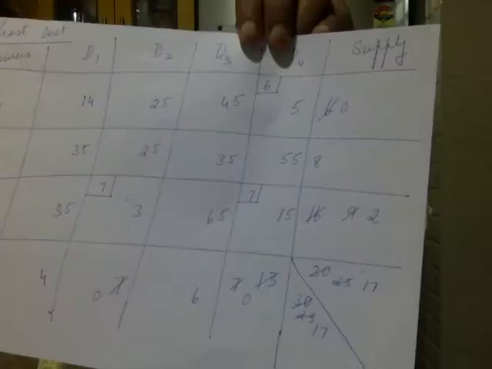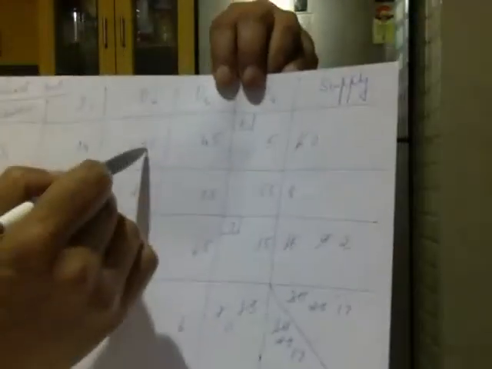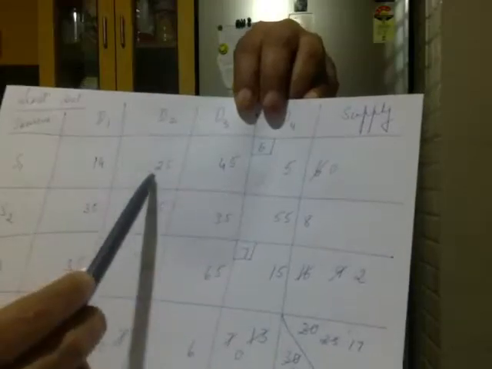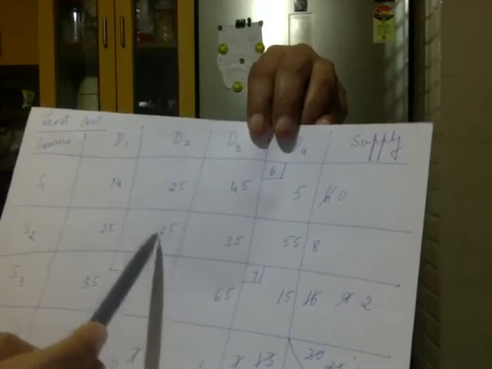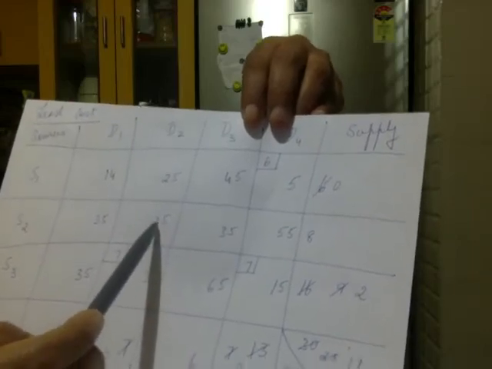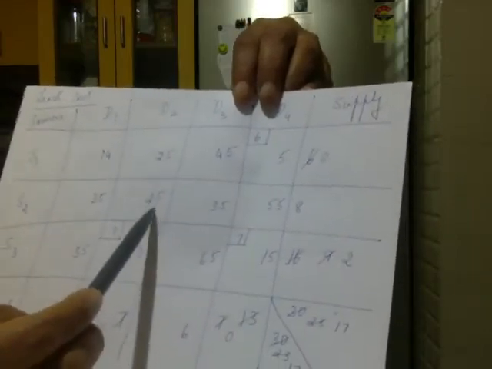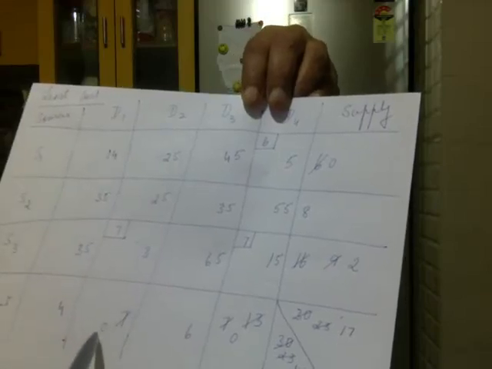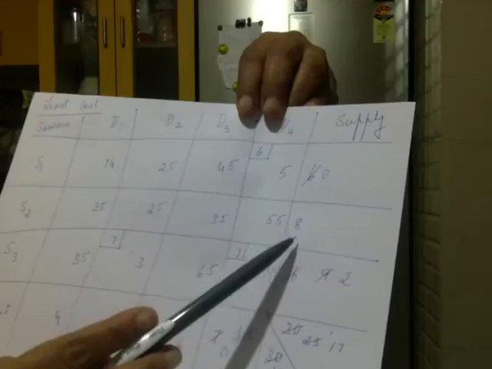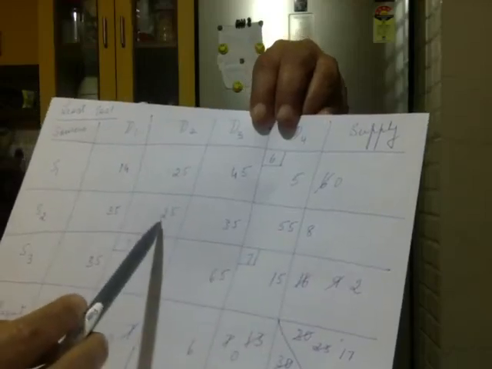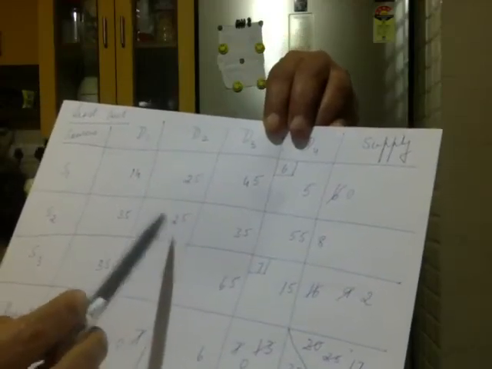Now the next least will be 25, 25 and 25. But for this one you have 0. So naturally we will go into this 25. This 25, the requirement is already 0. Though there is a supply 8 here, we cannot use this. So the next lowest will be 35.